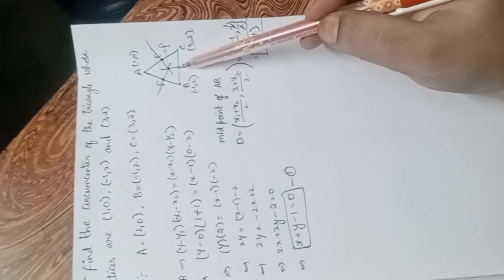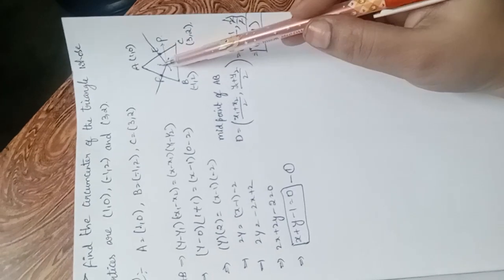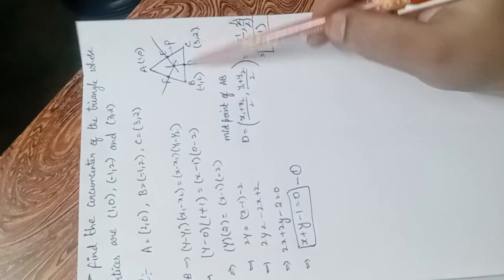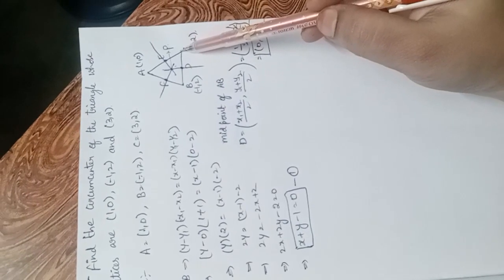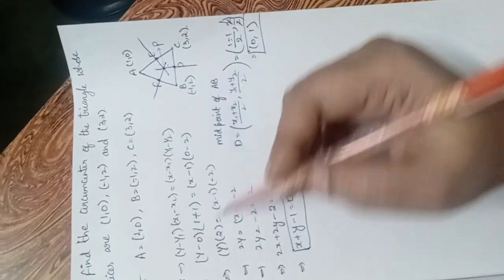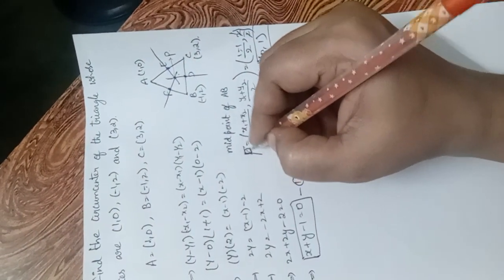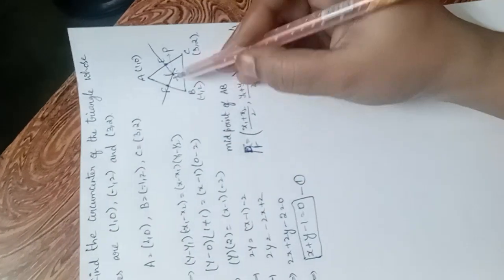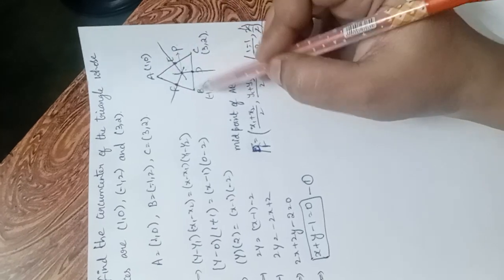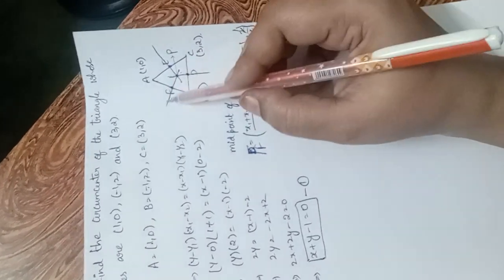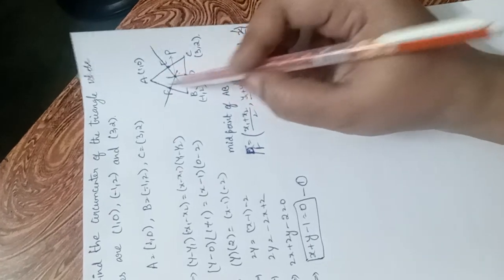Then we call it a perpendicular bisector. So that means this line is perpendicular to BC. In the same way, sorry, AB is F, no, this is F. So here F is the midpoint of AB, and the line passing through this midpoint is perpendicular to AB.